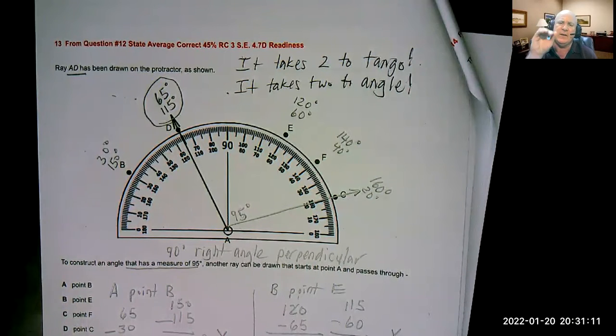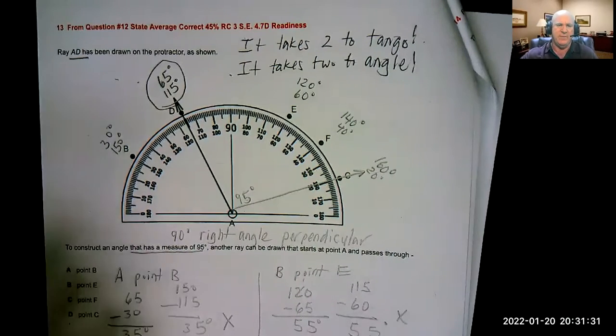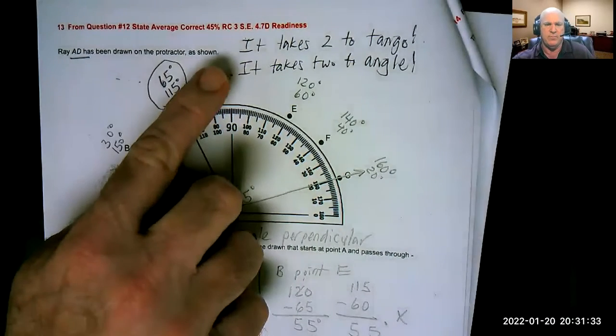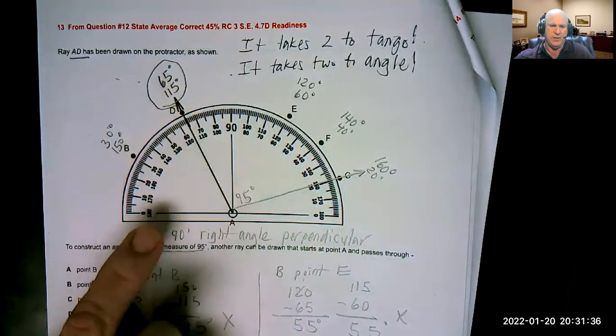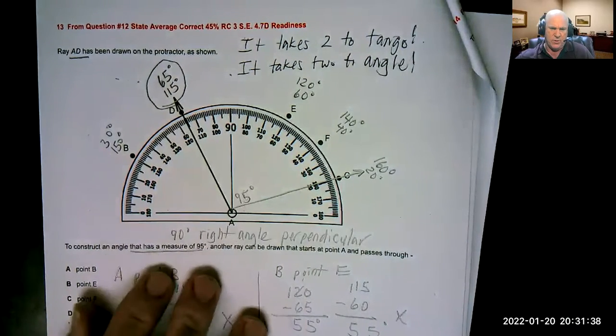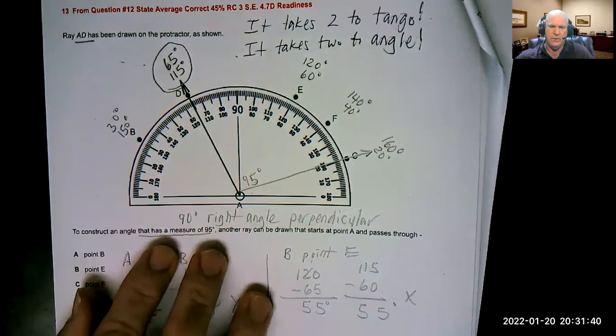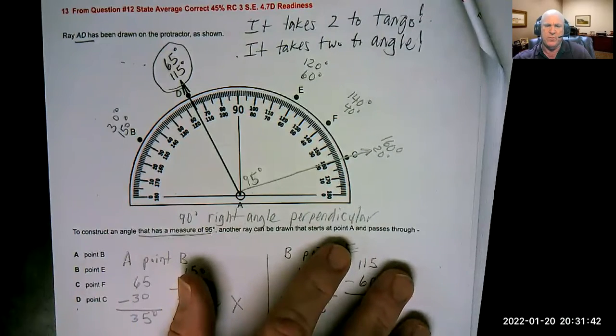For those of you in Texas, look at 4.7D readiness, reporting category 3. Outside of Texas, just look up your skill that talks about rays, angles, and measurements. The given information, the problem with a period, is different than the question, which doesn't always have a question mark.